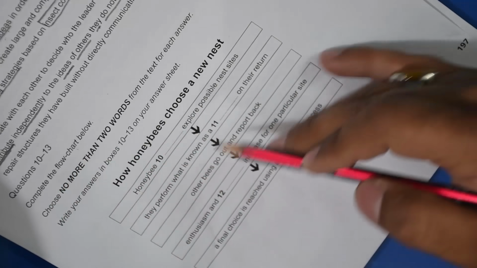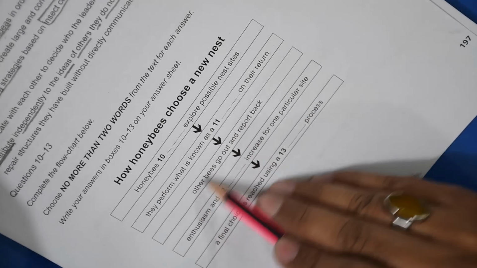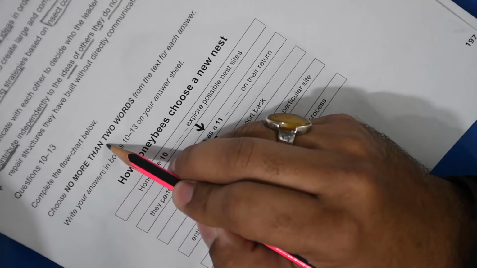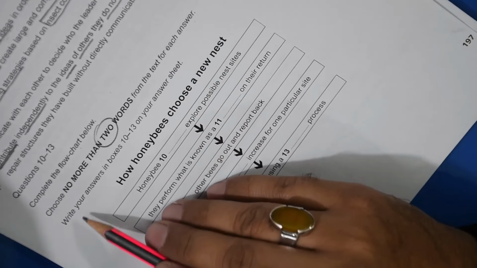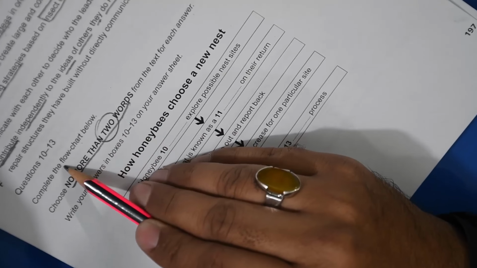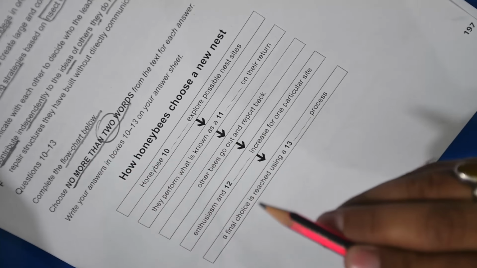Let's take a start. Complete the flow chart. Now this is what we call a flow chart. Step 1, step 2, step 3, step 4, step 5. So in the flow chart there are the steps. Choose no more than 2 words, important thing, from the text for each answer. Write your answer in the boxes and all that. This is an important detail by the way. And it's a flow chart. Remember, whenever there is a flow chart, the questions and answers are in the same order.